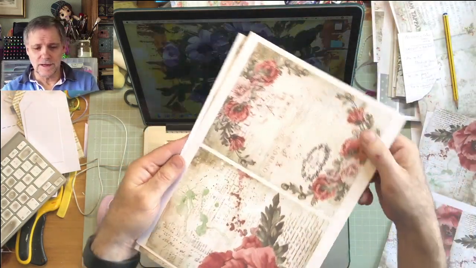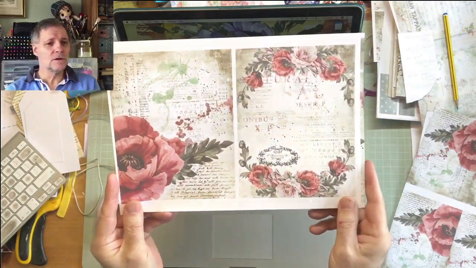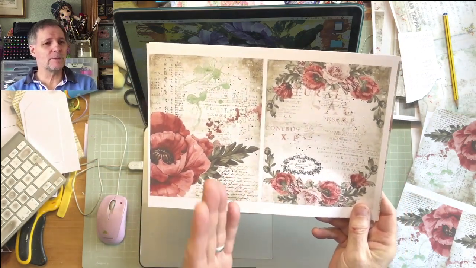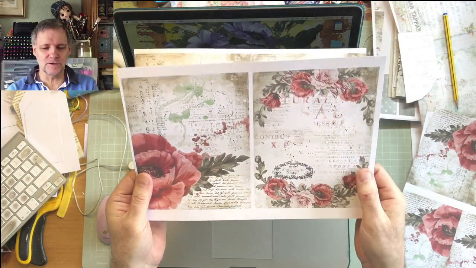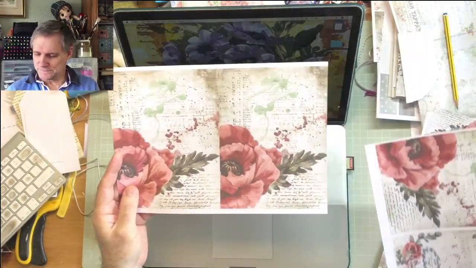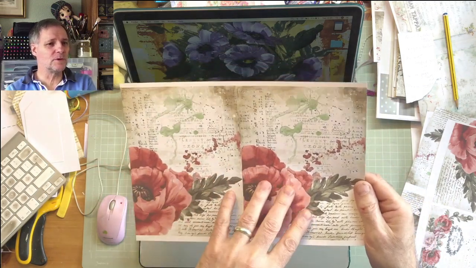That one there is 2 separate images on an A4, which is perfect for journaling, because an A4 piece of paper folded in half is a pretty much standard journal size. And of course, if you were to double side print that, you would have the page complete. And that one there is again the same image but done twice.